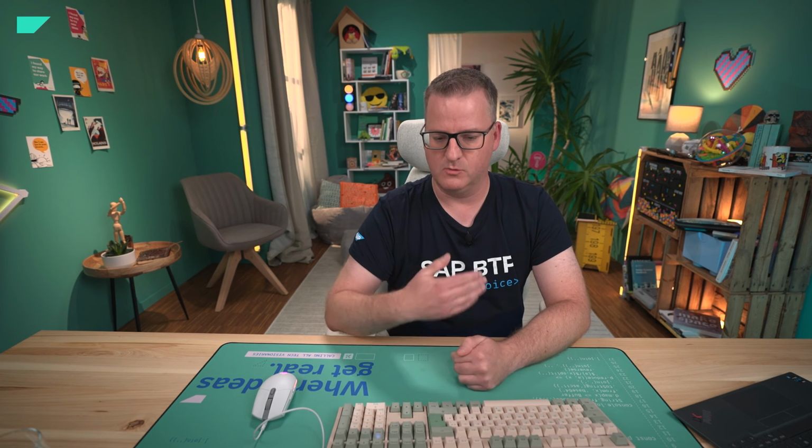Question from Renju: can we create new directories and move existing BTP sub-accounts to them? Yes, you can create new directories and you can move existing sub-accounts into that directory to really organize this. So you can grow. You start with only a few sub-accounts, and all of a sudden you realize, I have 20 or more, and I need to structure them a bit. So at that point, you can introduce directories.